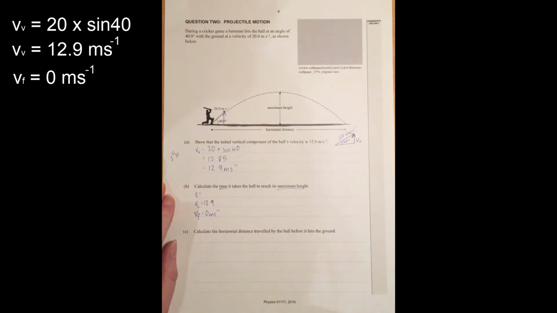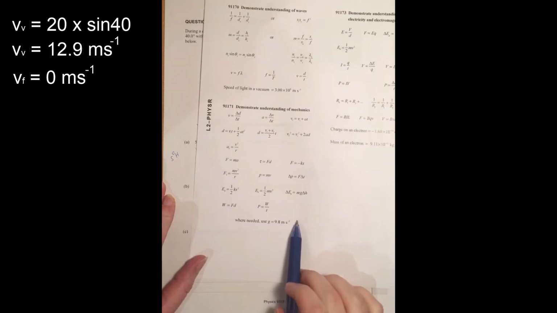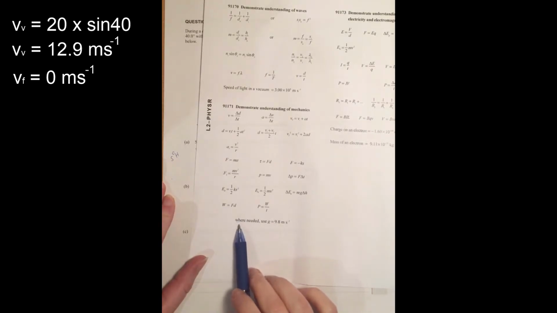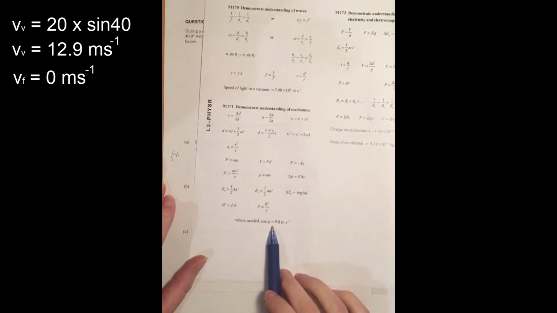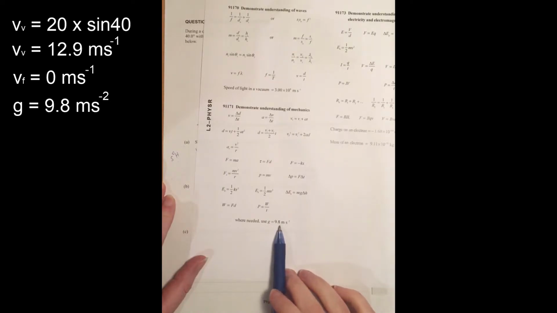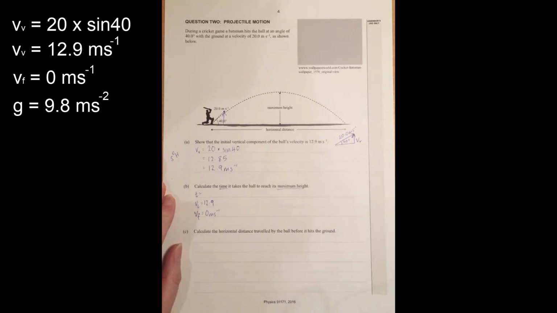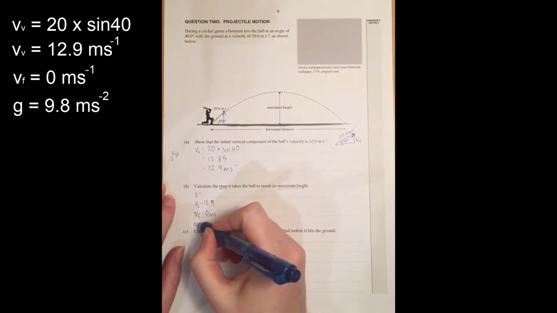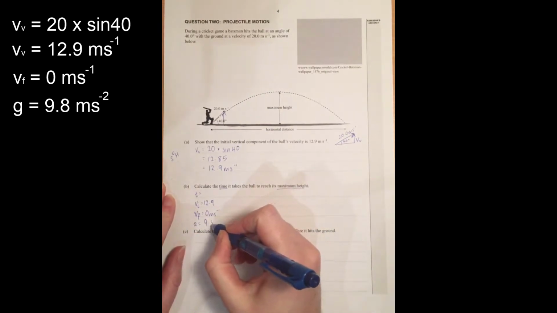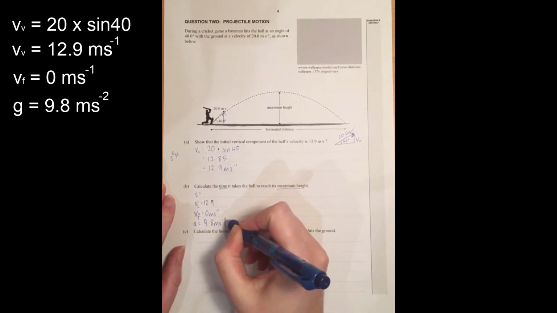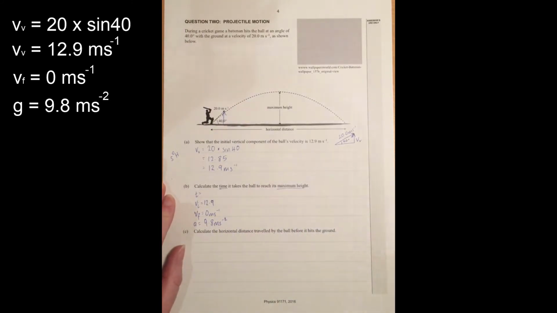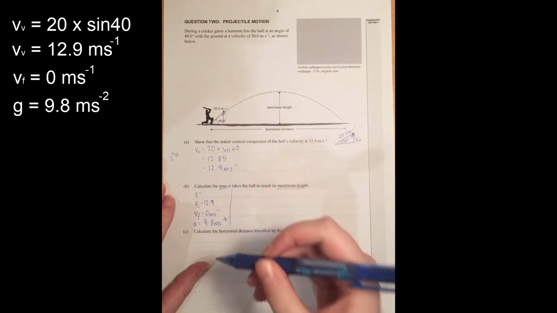But we still don't have enough information yet. We do have one more piece of information, and it is on the resource sheet, and it's this bit down here. So we need to use G equals 9.8 meters per second squared. Now we can actually put another letter in there. That other letter can be A. So we do actually have an acceleration, and that is gravity. So that's looking pretty promising. We've got a lot of stuff.